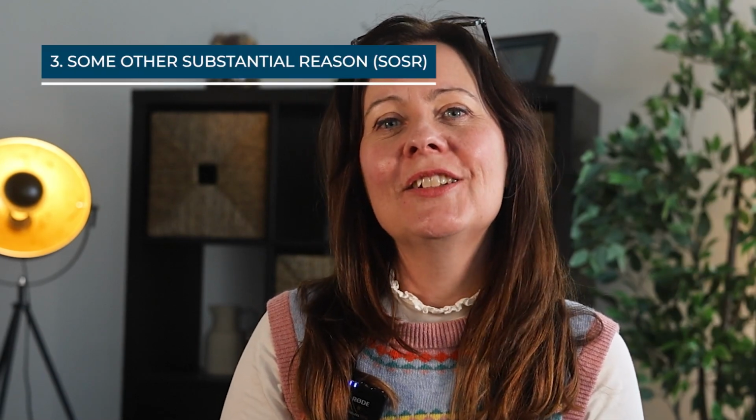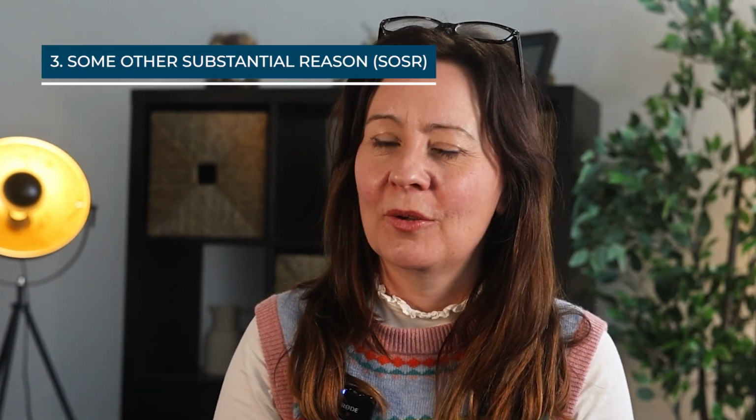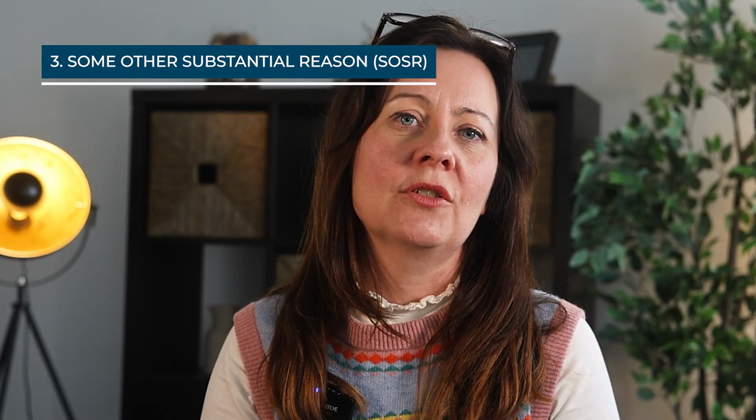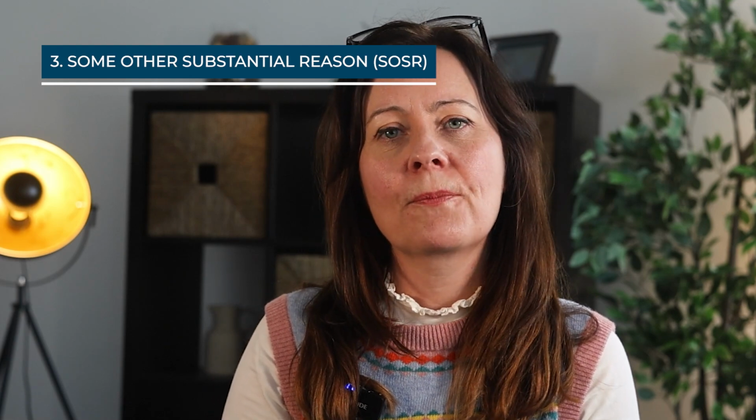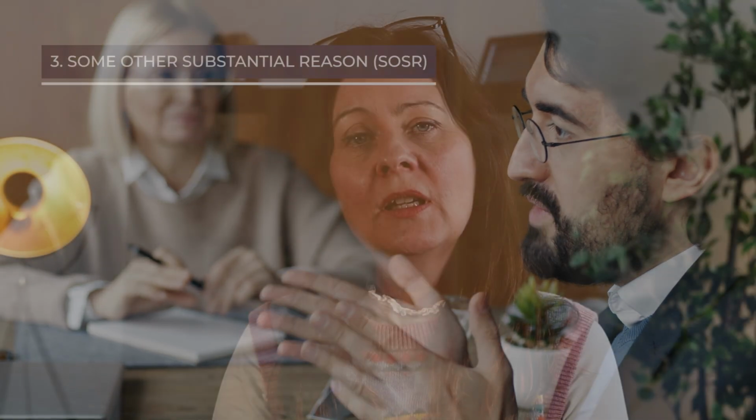Another dismissal route, known as some other substantial reason, SOSR, may be applied in rare cases, typically where there has been a breakdown in trust that is not related to conduct. For instance, where an employee has caused such significant reputational damage to the company that their position becomes untenable. It is essential to be clear on the reason for dismissal, as this will be scrutinised heavily by a tribunal, so justifying dismissal under SOSR can be challenging. Employees must always be reminded that they have the right to appeal and to be accompanied at any formal meetings.